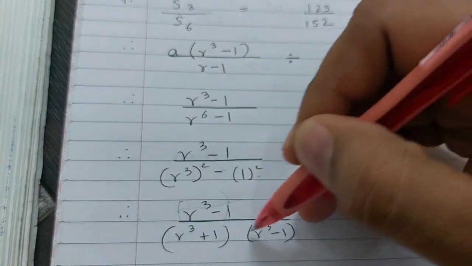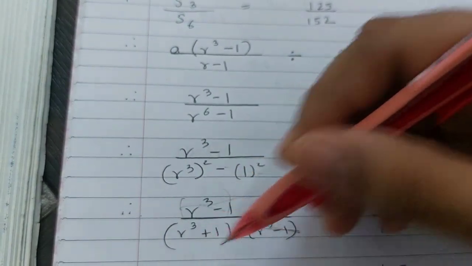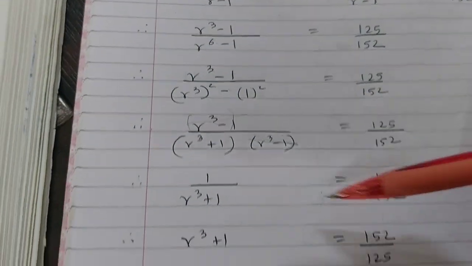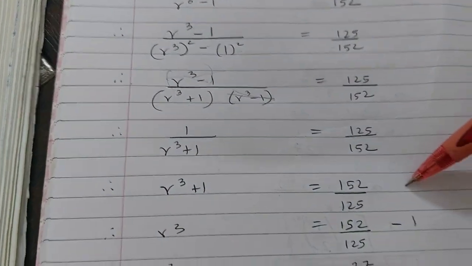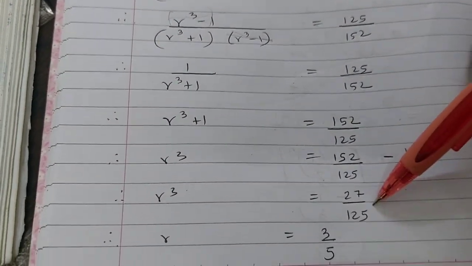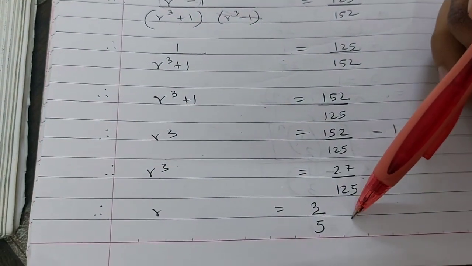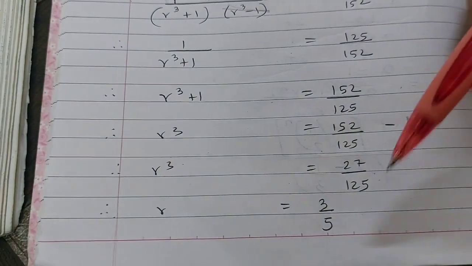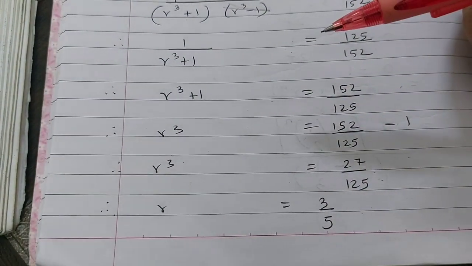Now, this and this get cancelled, brackets. So what is left is this. Do the reciprocal of this. Minus 1 goes here. Again, do LCM. Take the cube root, find the value of r. It's less than 1, but that's all they want, so no need to solve ahead.